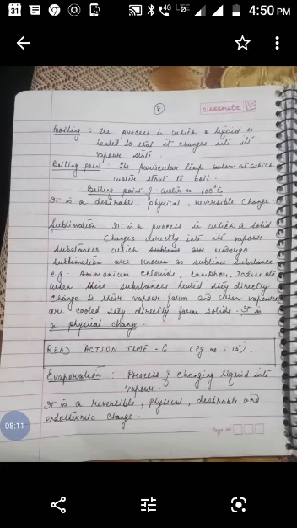Okay, now dissolving, page number 9. What is dissolving? Dissolving involves mixing of a solid or liquid into a liquid. That means you can mix a solid into a liquid, or you can mix a liquid into a liquid. Suppose you are mixing salt into water, that means you are mixing a solid into a liquid. And if you are mixing water and milk, that means you are mixing two liquids.